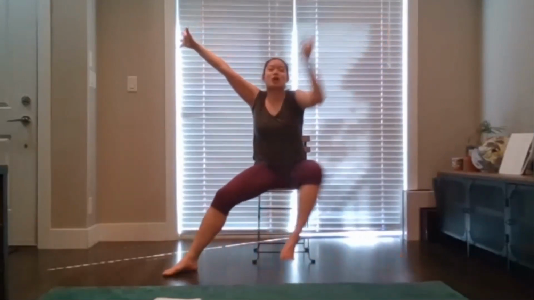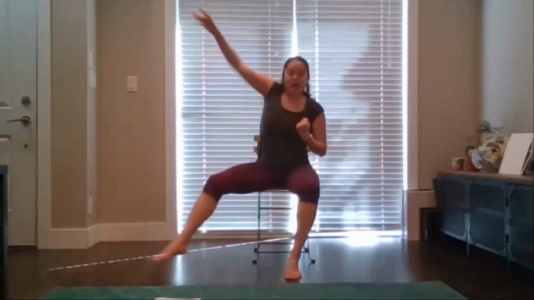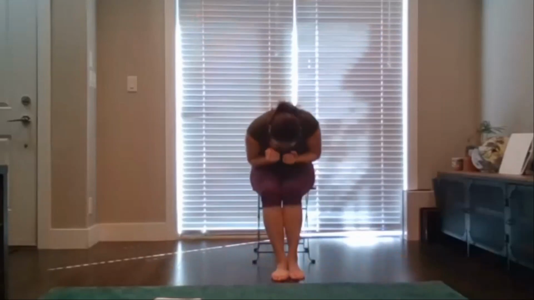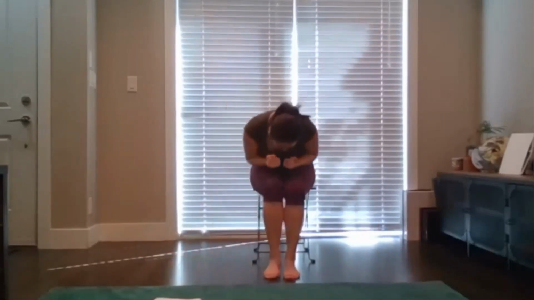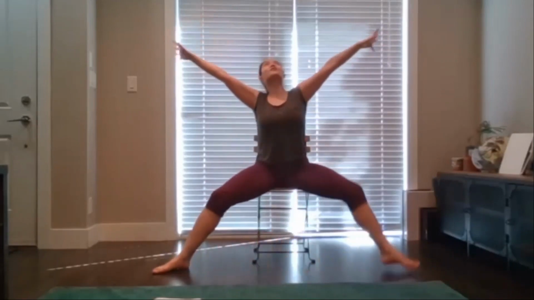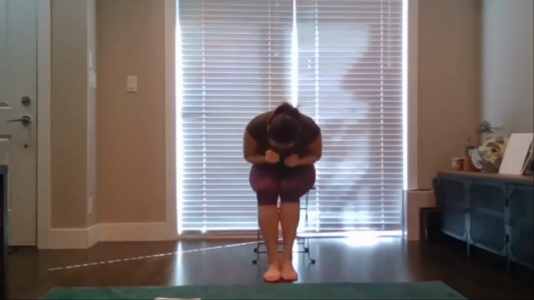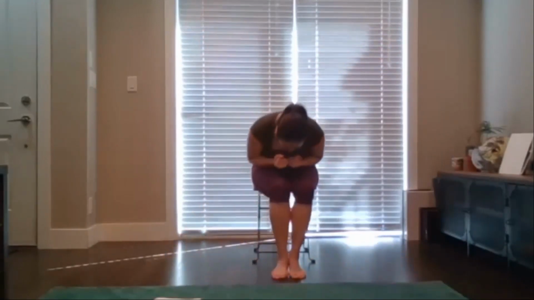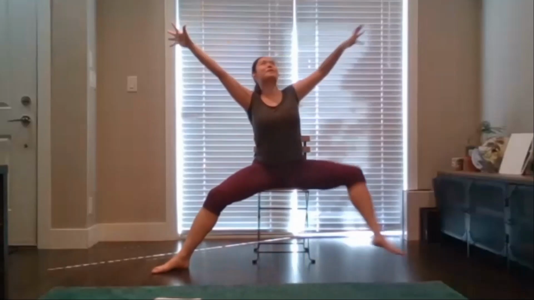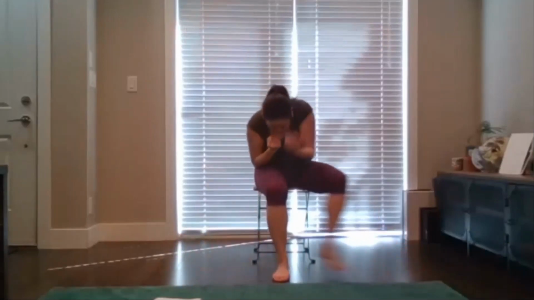Opening and then curling in. Opening and then curling in. Well done, everybody. You got 1 minute left. Reach, reach, in. Opening the chest, opening the fingers, stepping out as far as you can.